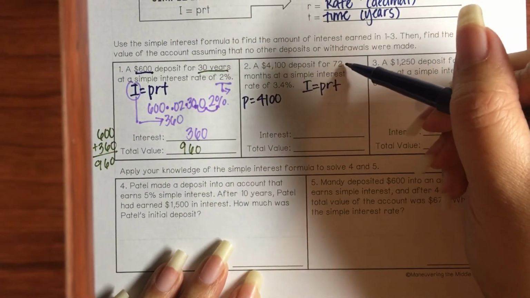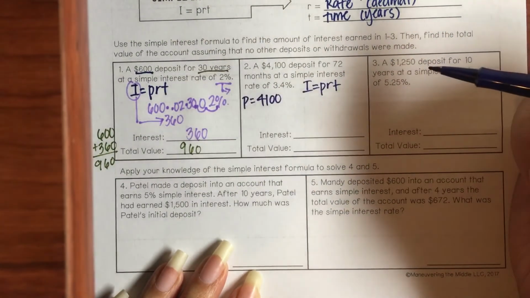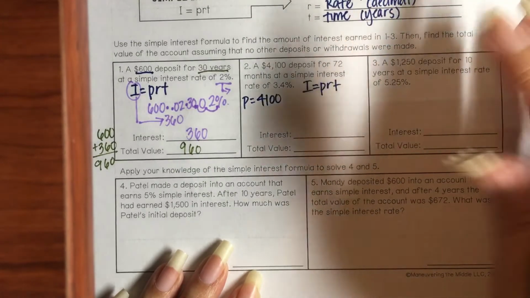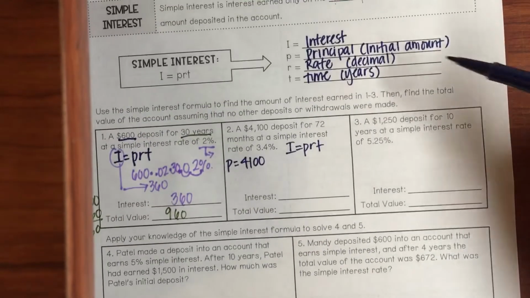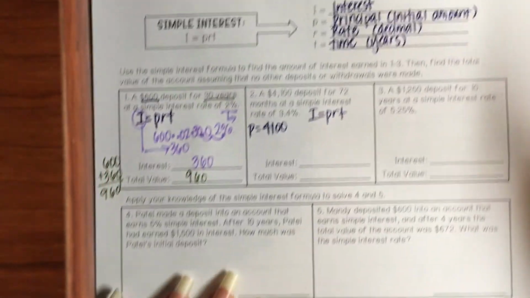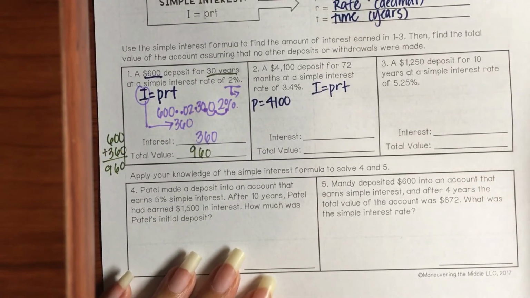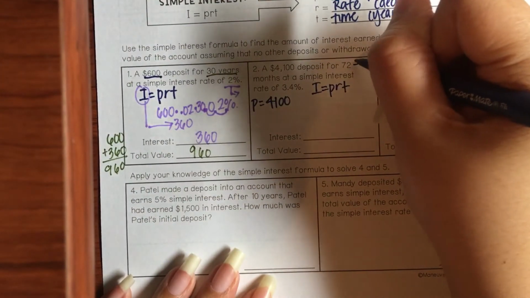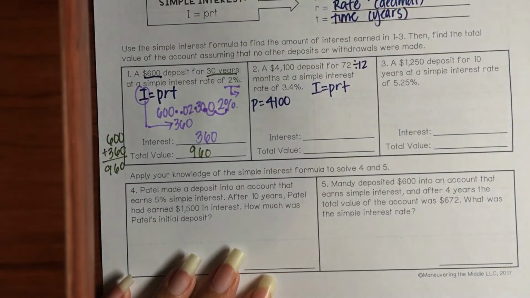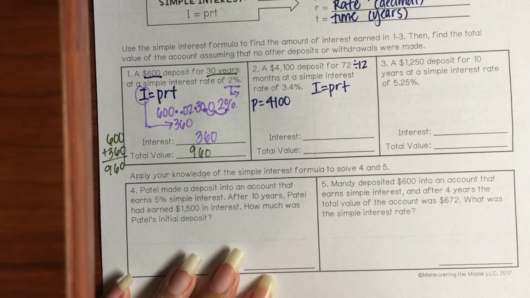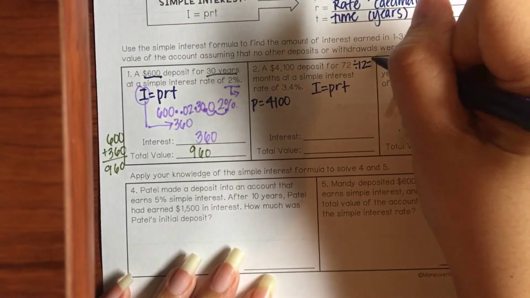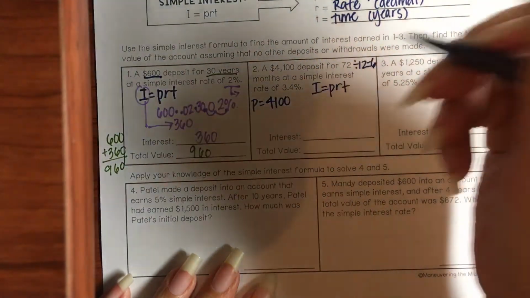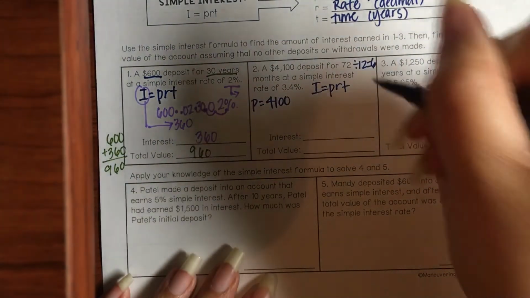Now, my time is 72 months. Remember, we have to do our time in years, like we put up here. Because there are 12 months in a year, we're going to divide 72 by 12. 72 divided by 12 is 6, so that means it's 6 years. That's going to be our time.